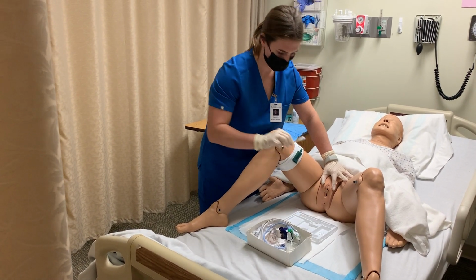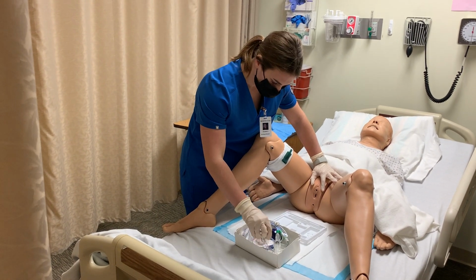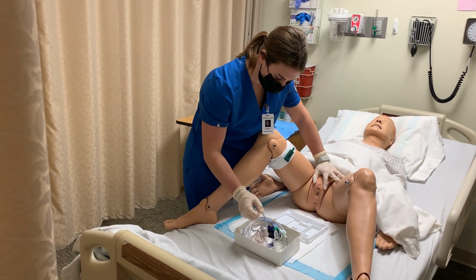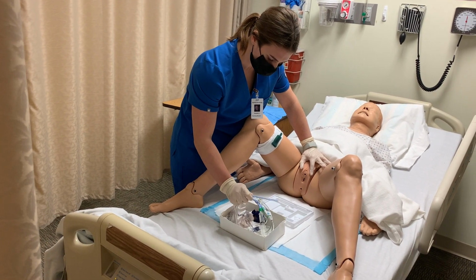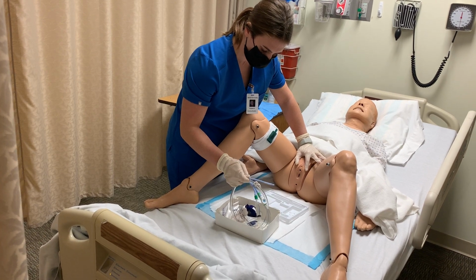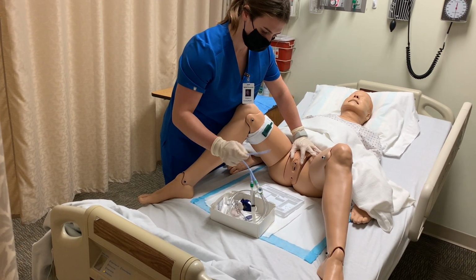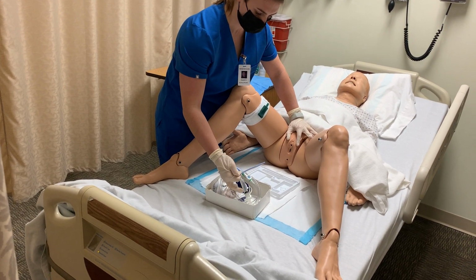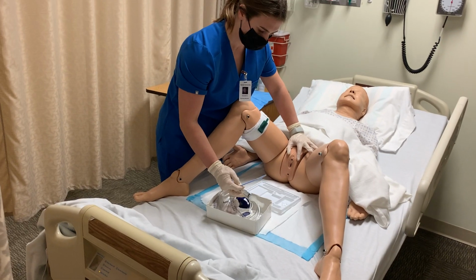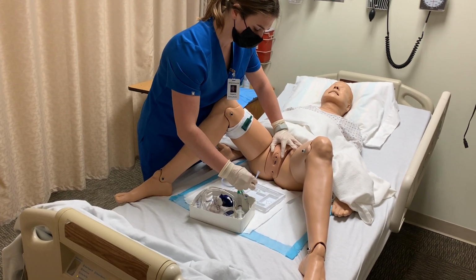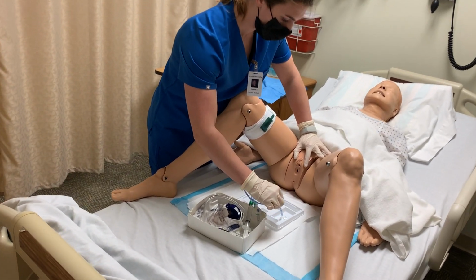Now we're going to go ahead and put some lube on the last couple of inches of the tubing.